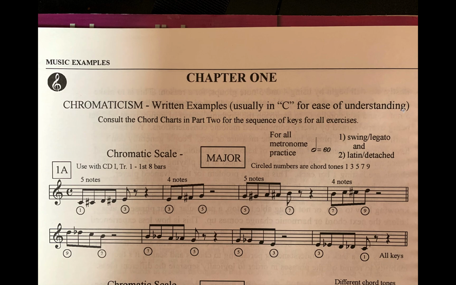Hello, Jazz Band. This is our very first assignment, and we're going to call this Chapter 1, Chromaticism. So, welcome to this. Let's grab your horn and make sure you're ready to go.